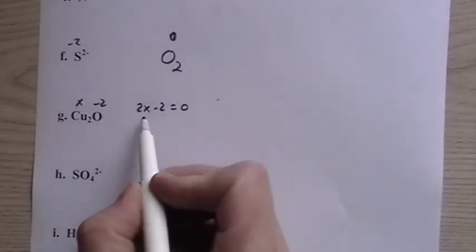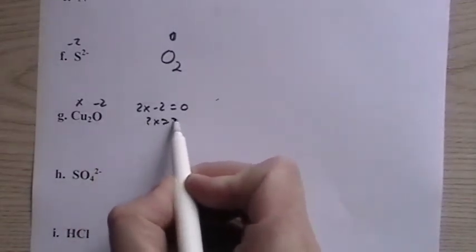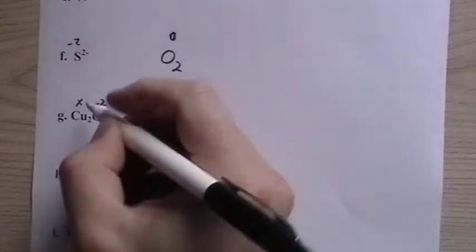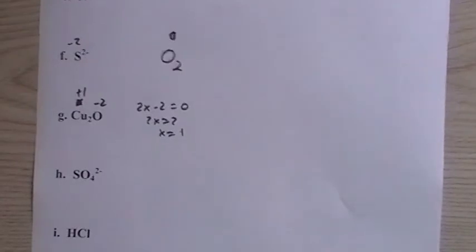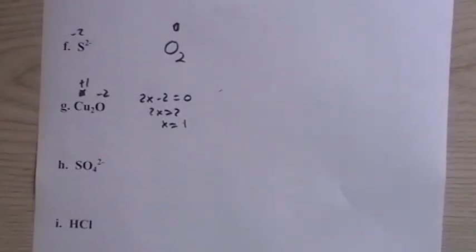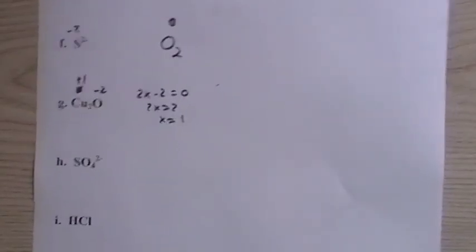The vast majority of them I can do in my head because I do this all the time, and you'll be able to do it very quickly. There's only a few cases where you might want to stop and verify it with a quick equation or a calculator, but most of them you can do in your head. But you can see that 2X is equal to 2, so X must be equal to +1. So copper is +1, and since you already know how to name this, you can see that this is copper(I) oxide.